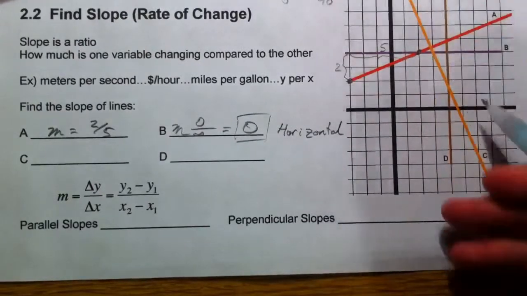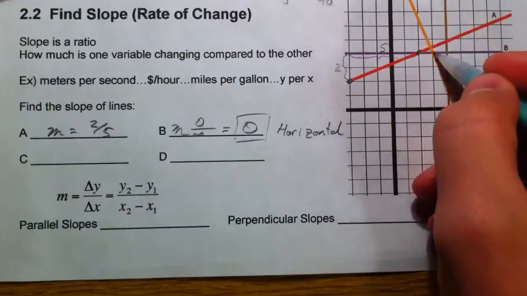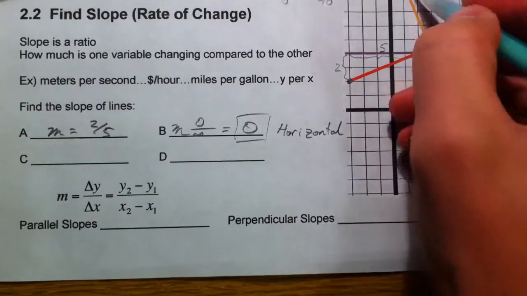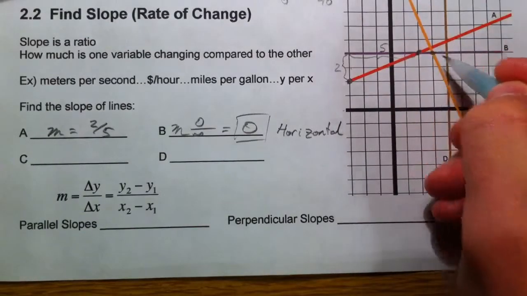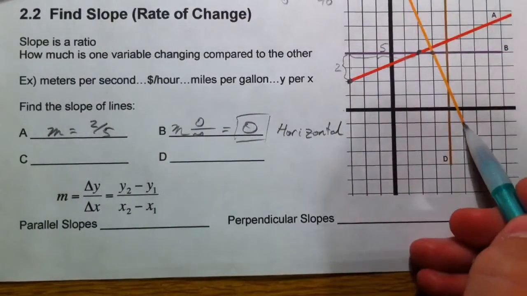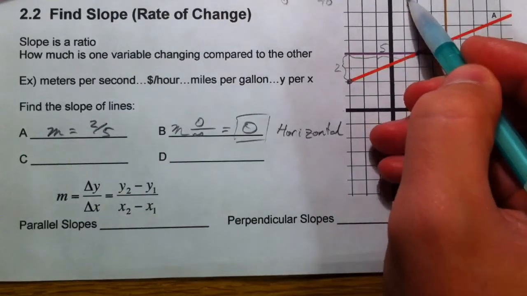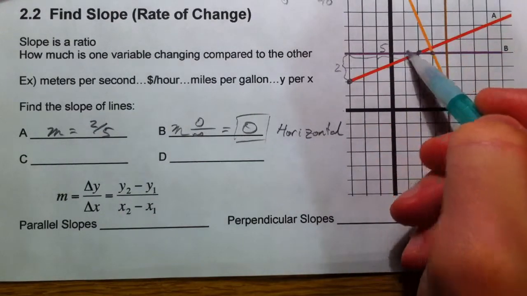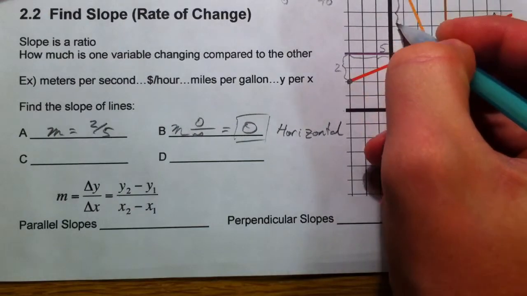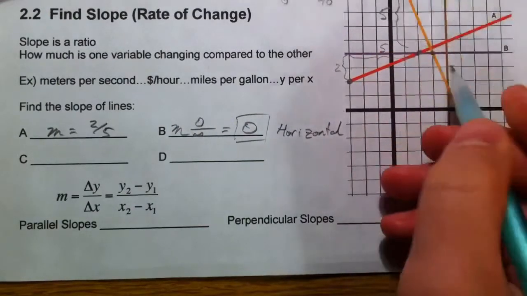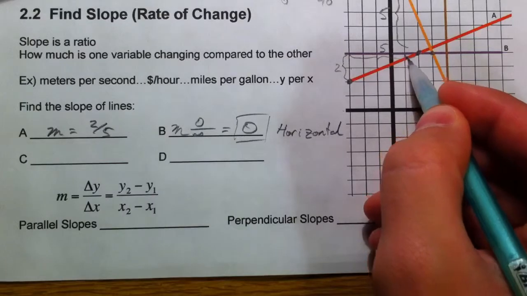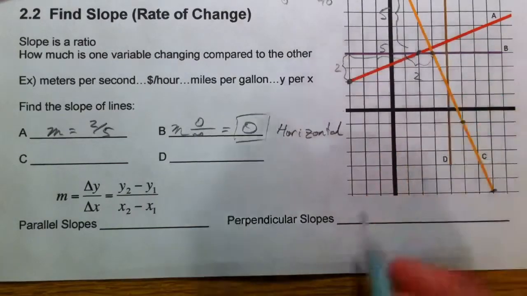Moving on to C. C looks like it crosses right here. Also looks like it crosses up here. You could go down here, you could go down here, it doesn't matter. So 1, 2, 3, 4, 5, and 1, 2.